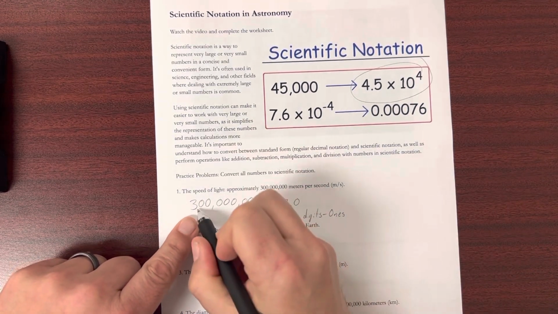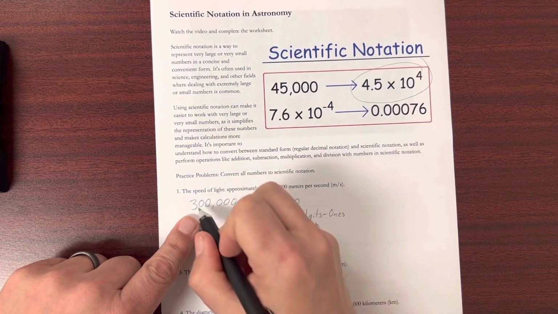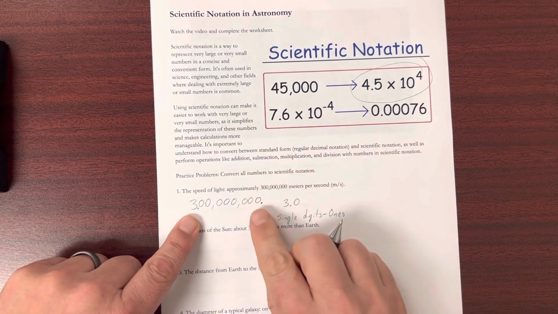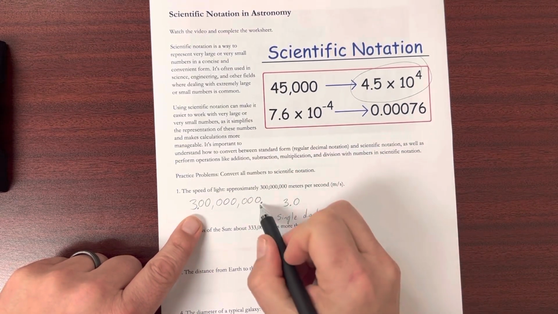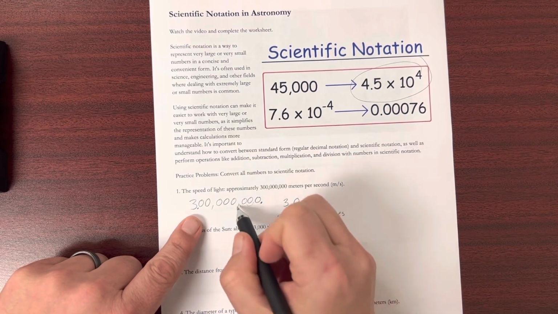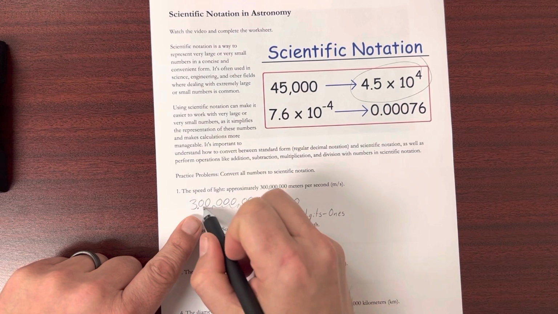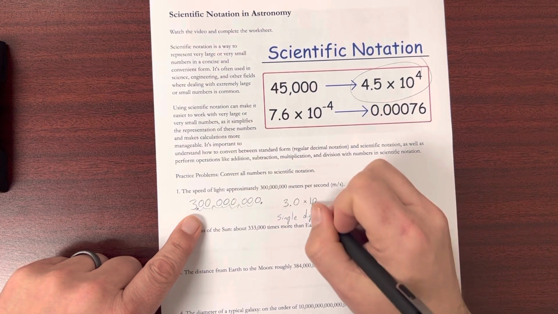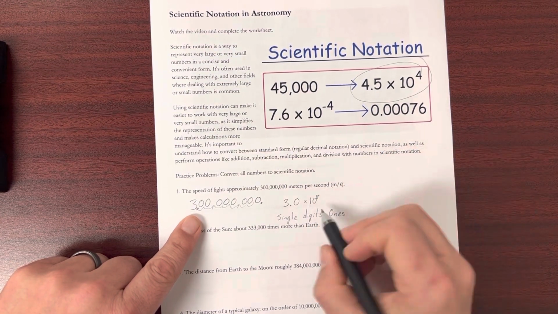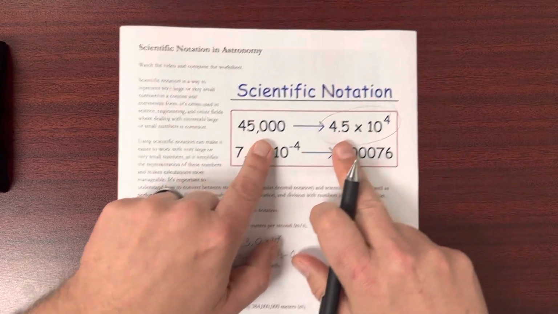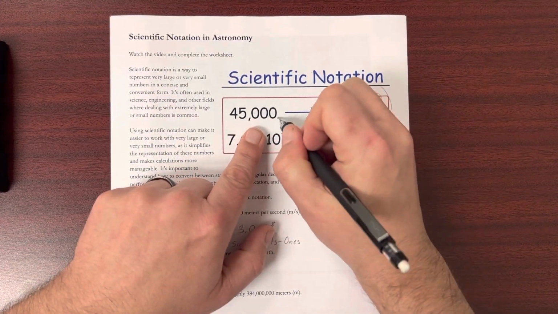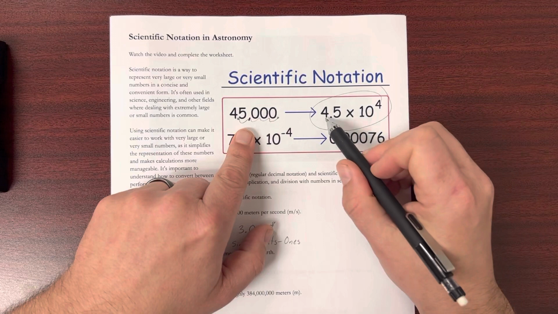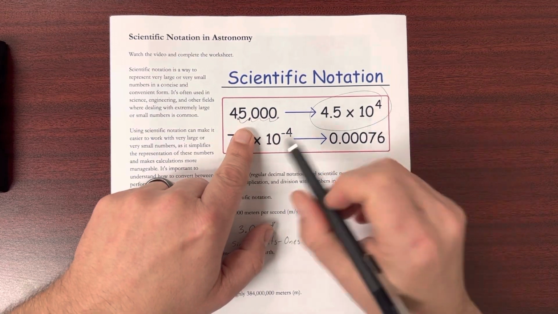So my decimal point is going to end up right here. It's starting with 300 million over here. So I have to count how many times I move it over. 1, 2, 3, 4, 5, 6, 7, 8. I moved it over 8 times. And that's going to tell me what the exponent is on the 10. So 10 to the 8th. Just like in this example up here, we moved the decimal over 1, 2, 3, 4 times. That's why it's 4.5 times 10 to the 4th, okay?